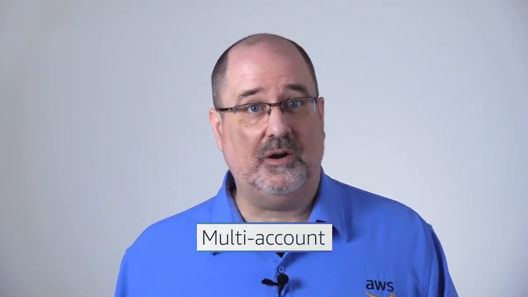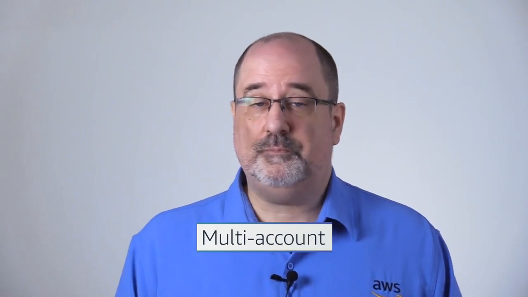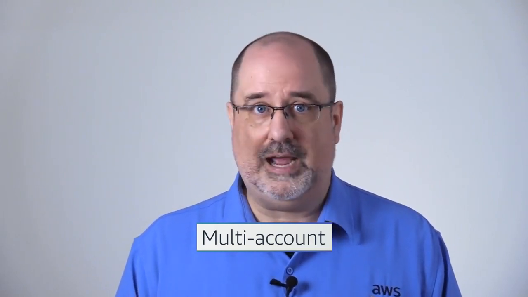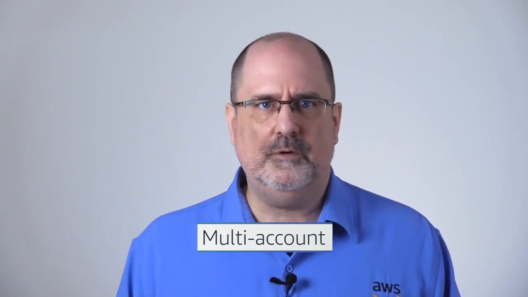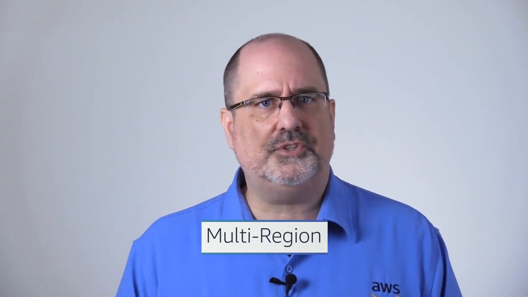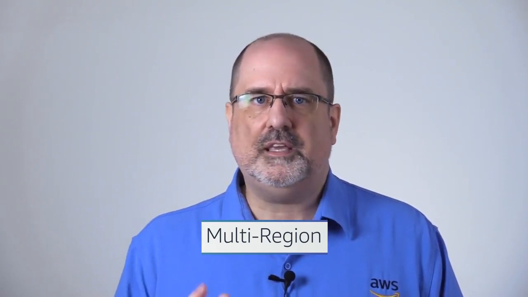Multi-account strategies are in play, which means you should be comfortable with AWS Control Tower and absolutely know the moving parts with AWS Organizations. Finally, multi-region strategies might be a concern for compliance, so the exam will see if you can validate your region and service selection.